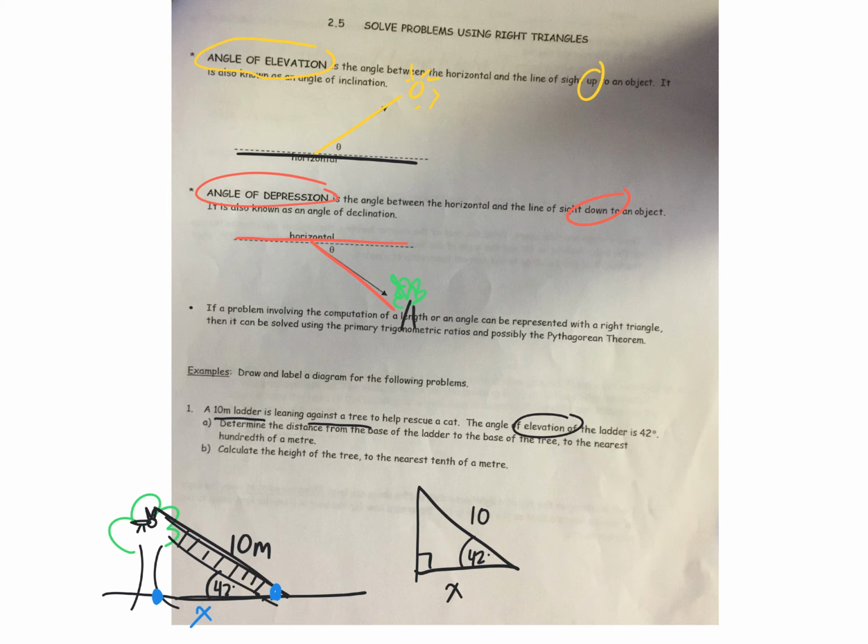Label your sides, opposite, adjacent, and hypotenuse, and figure out which ratio, sine, cos, or tan, we need to use. So in relation to this angle, is x adjacent or opposite? Adjacent. And 10 is hypotenuse or opposite? Hypotenuse. It's across from the right angle, right? So we have adjacent and hypotenuse. Does the sine ratio have adjacent and hypotenuse? No. Does the cosine ratio have adjacent and hypotenuse? So that's the one we're using.